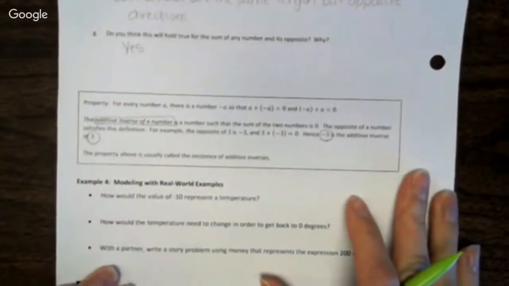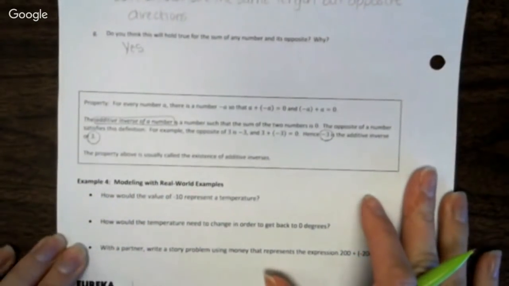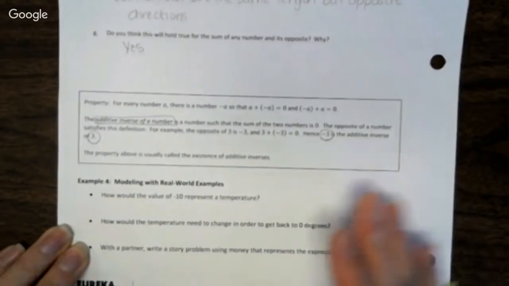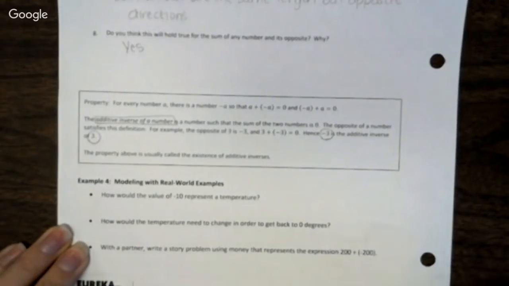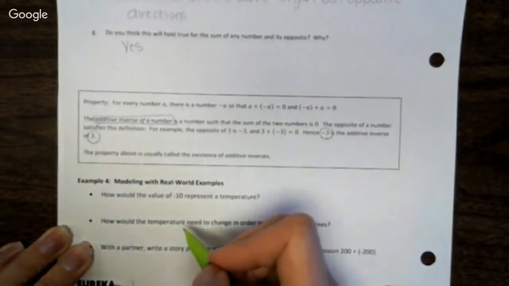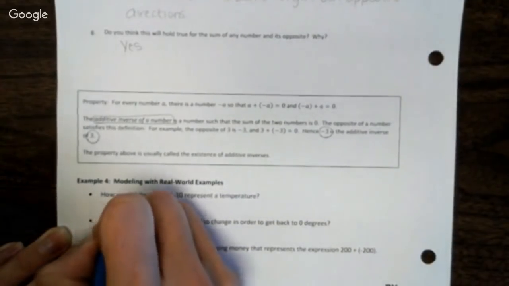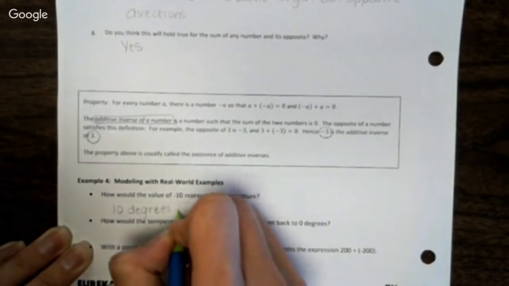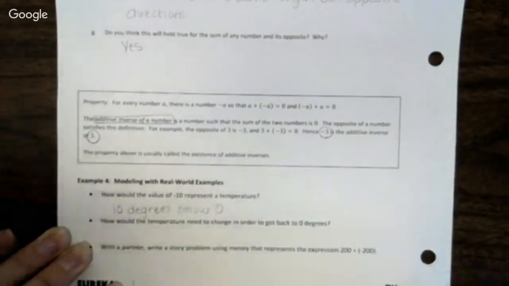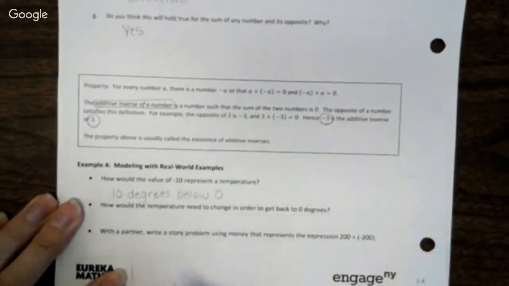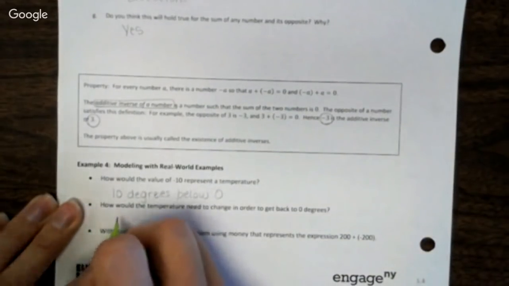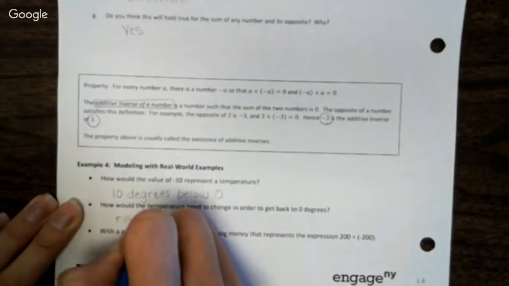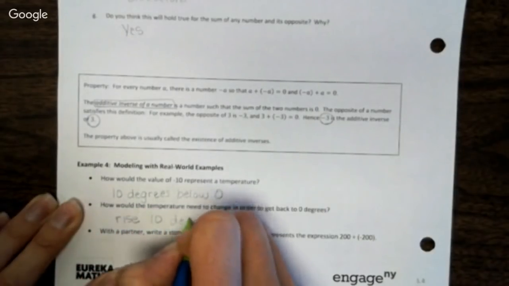All right, example 4. How would the value of negative 10 represent a temperature? Now we're talking about real world things. Like if I want to apply this in the real world, how would negative 10 represent a temperature? Well, negative 10 would be 10 degrees below 0. How would the temperature need to change in order to get back to 0? So let's take this whole idea of additive inverse. If you've gone down to 10 degrees, you need to go up 10 degrees, or we call that a rise of 10 degrees.